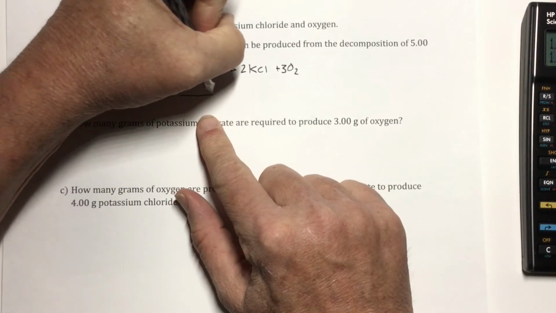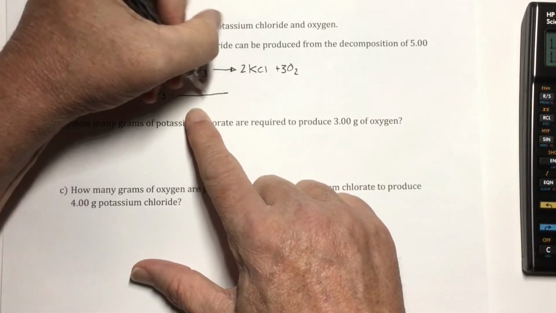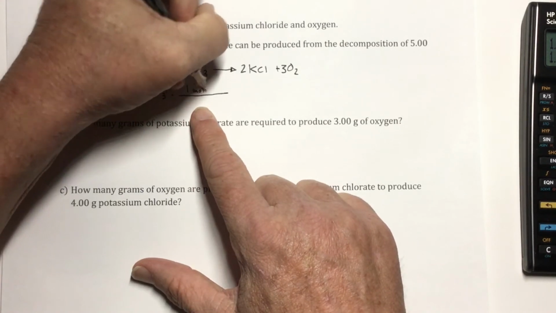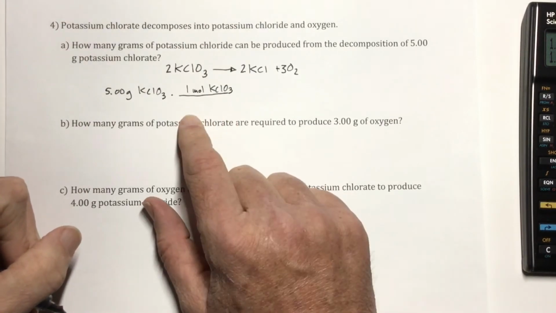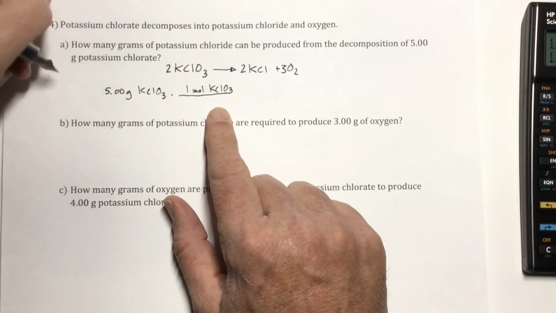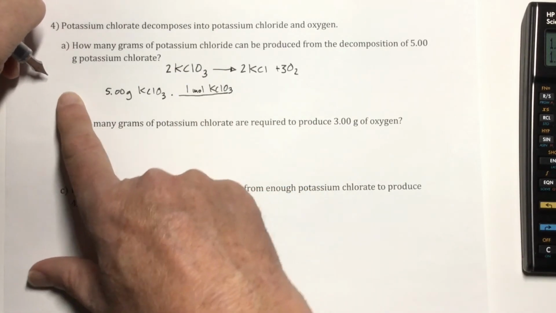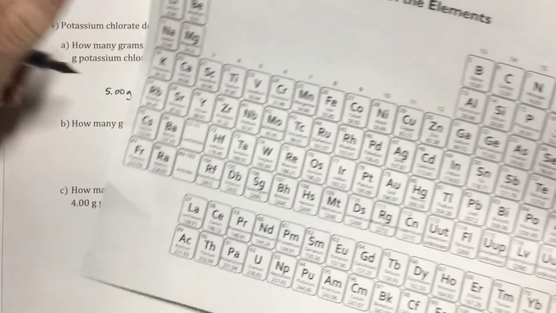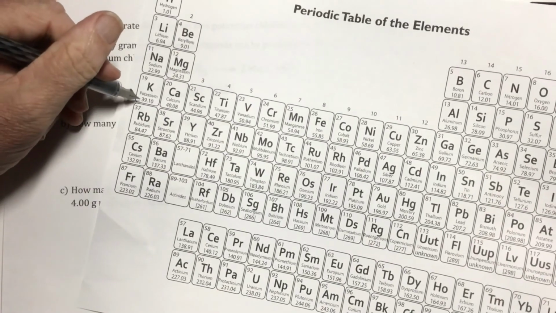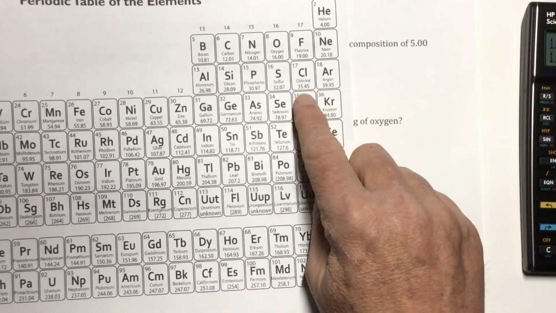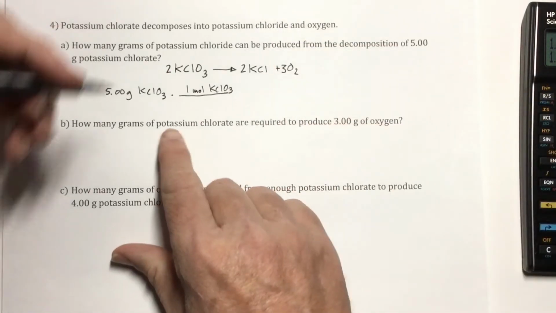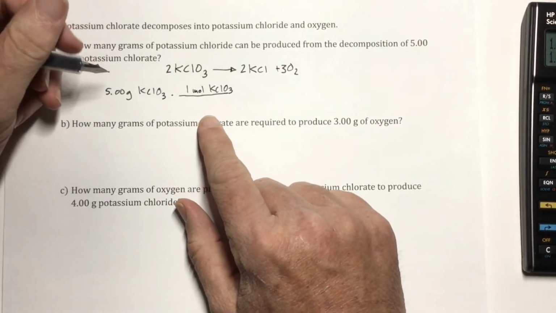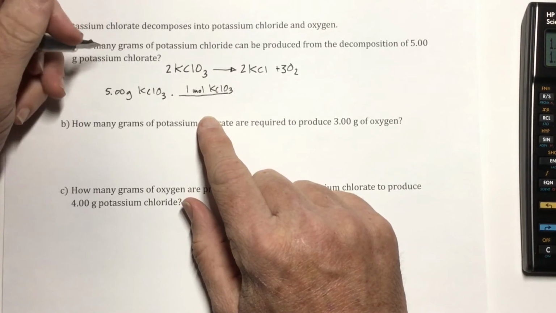So the first thing I will do, as in all the other problems, is convert this to moles. So 1 mole of KClO3 is equivalent to how many grams of KClO3? Well, it's whatever the atomic mass of KClO3 is. So I consult my little periodic table of the elements here. I see potassium has a mass of 39.1, chlorine has a mass of 35.45, and oxygen, of course, has a mass of 16.